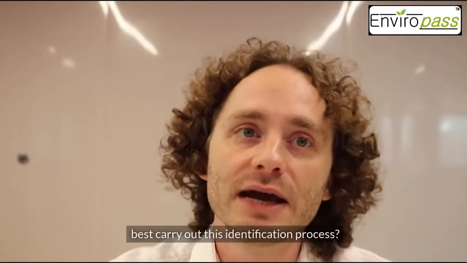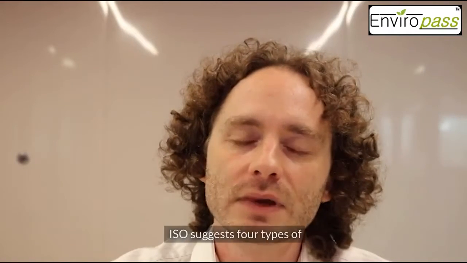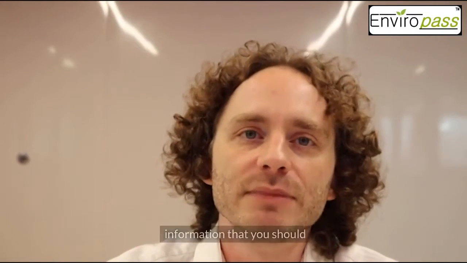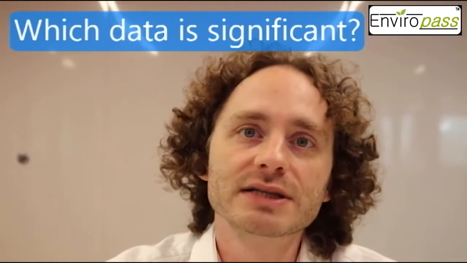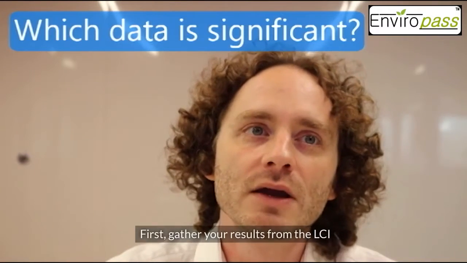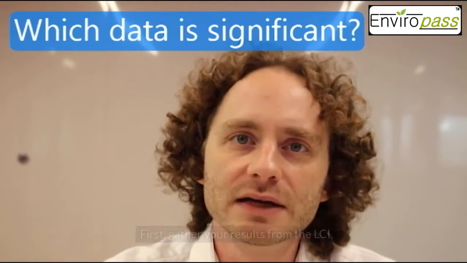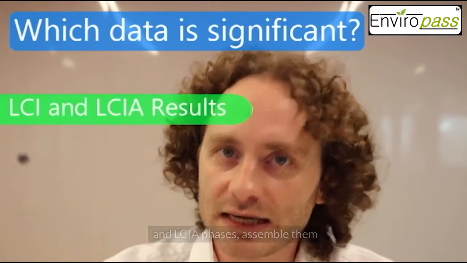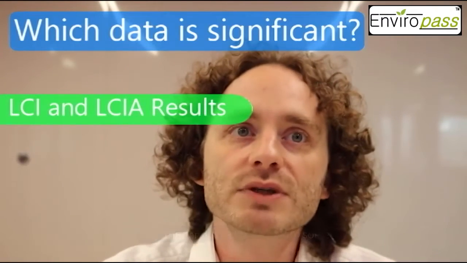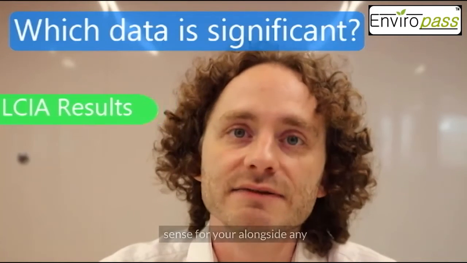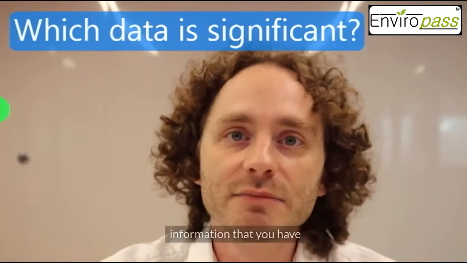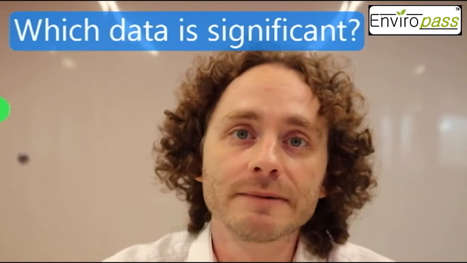Now, this is a good starting point for identifying your significant issues. The question still remains, though, what sort of information should you focus on in order to best carry out this identification process? ISO suggests 4 types of information that you should emphasize when you're executing this element. First, gather your results from the LCI and LCIA phases. Assemble them together and arrange them into some sort of data structure that makes sense for your study, alongside any information that you have about their data quality.